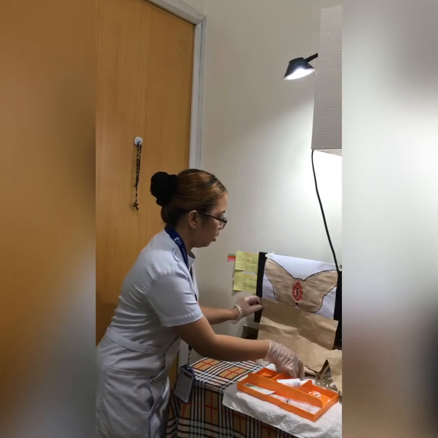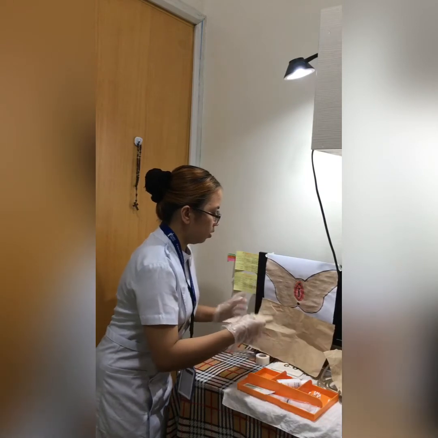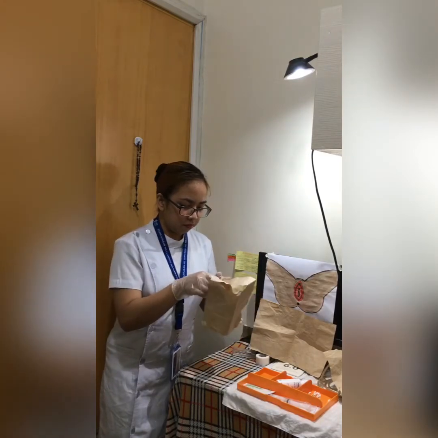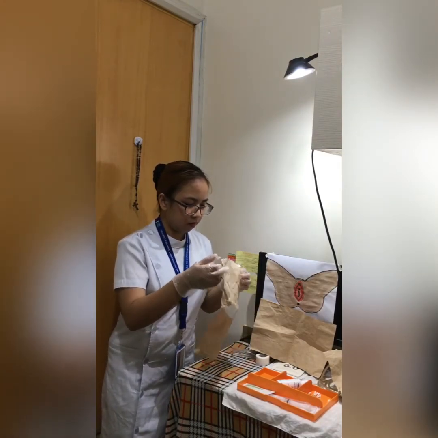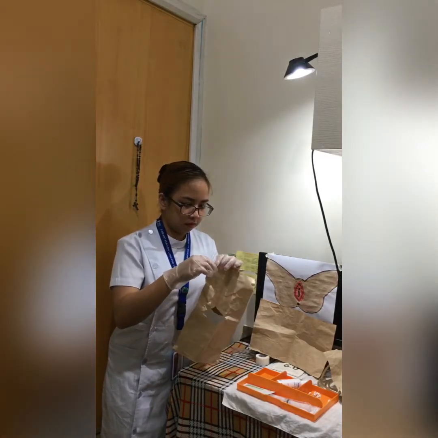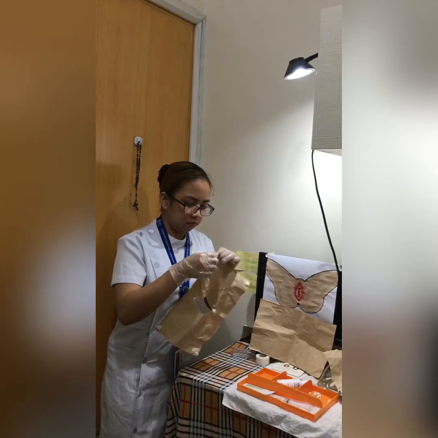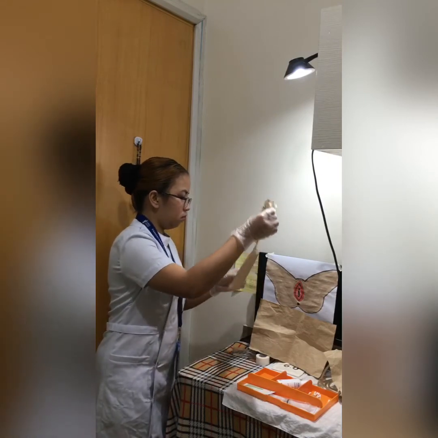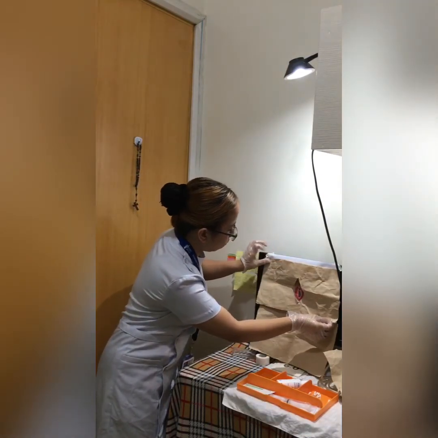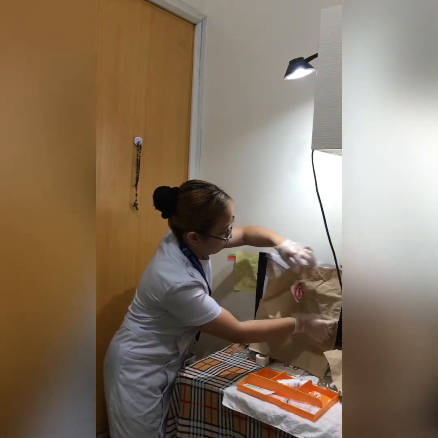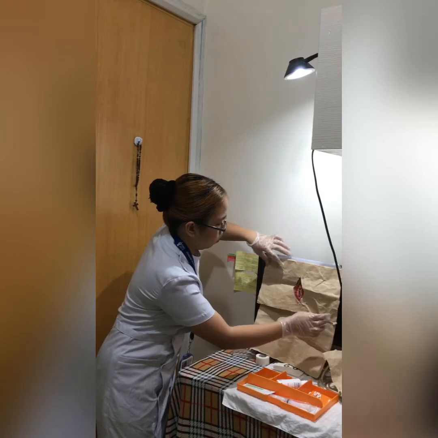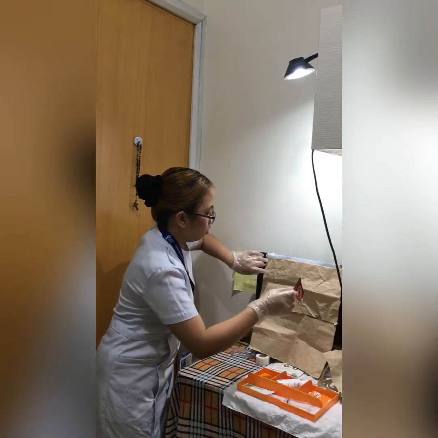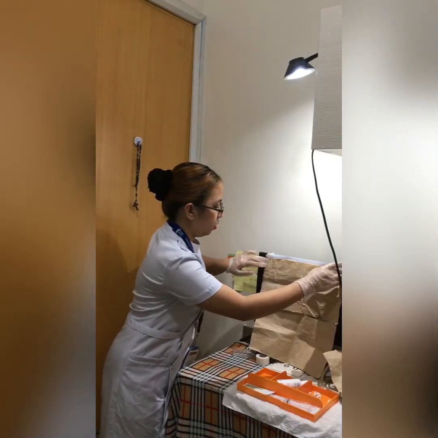Next, I'm going to place another drape, exposing only the area that is involved in the procedure.